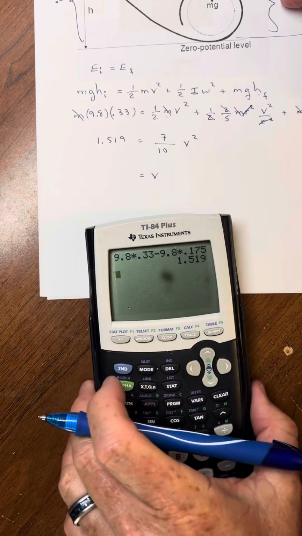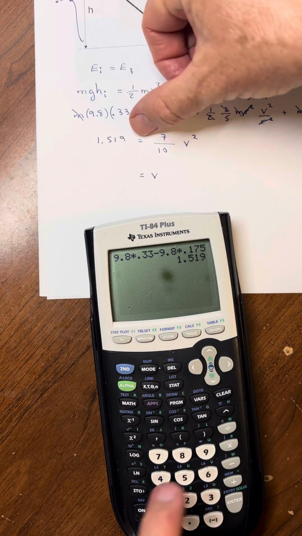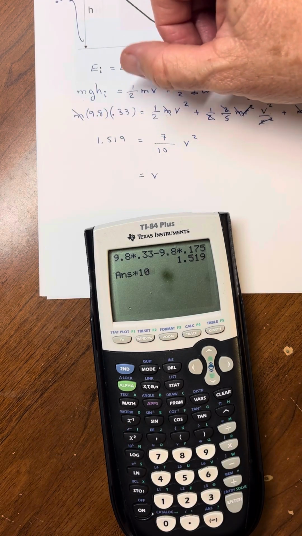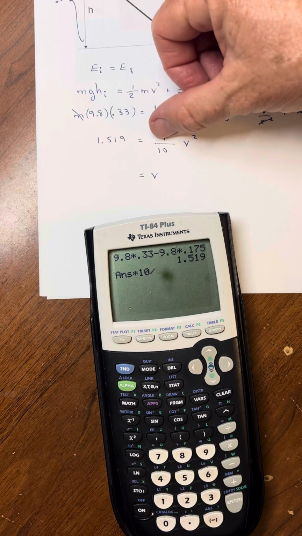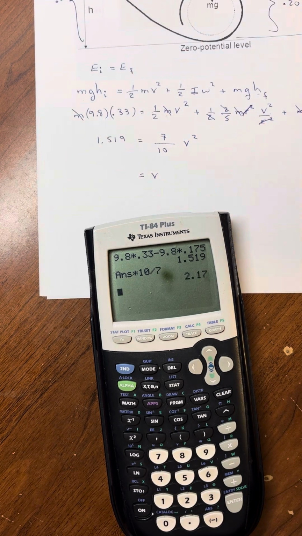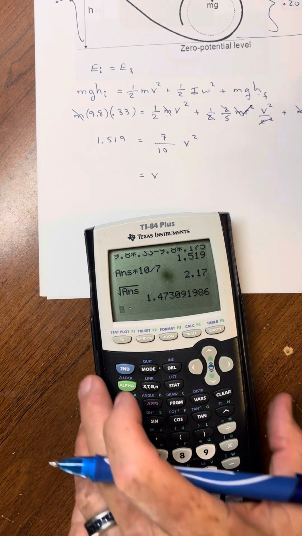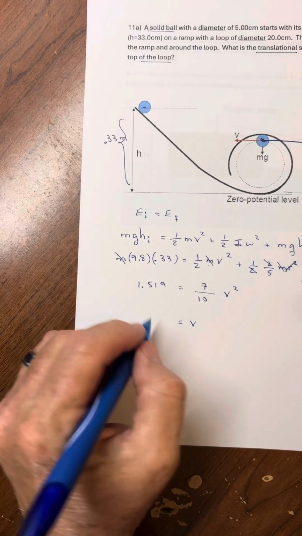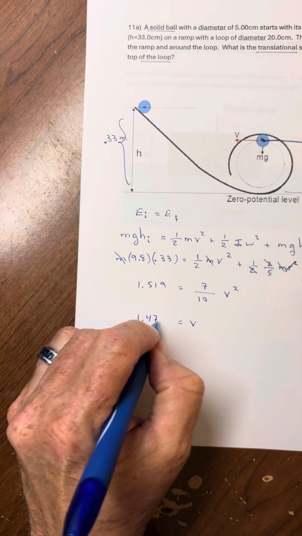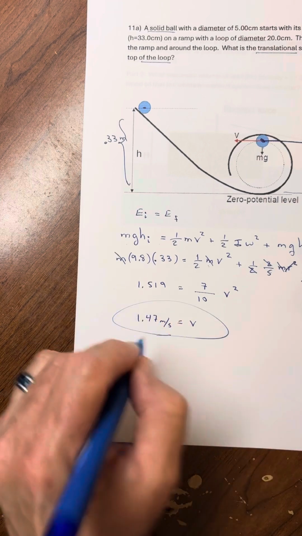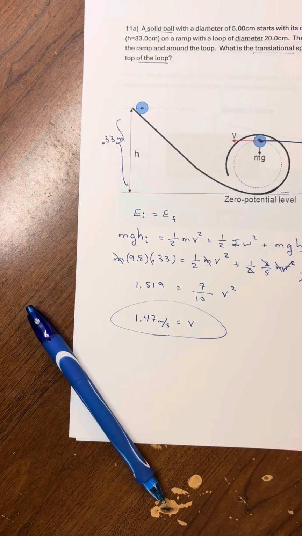And so to finish this calculation, I'll go times 10 and divide by 7, excuse me, and then square root of all that. It should be the speed. And so 1.47 meters per second should be the translational speed.